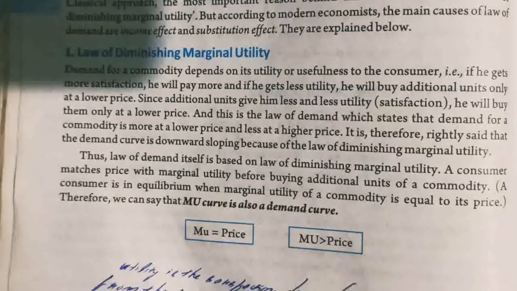So here it says that if the additional units of good that we consume give us less utility, then we will buy extra goods or commodity only at a lower price, okay? I hope that is clear, right? So that is why the demand curve slopes downward, because of the law of diminishing marginal utility, okay? I hope that is clear.